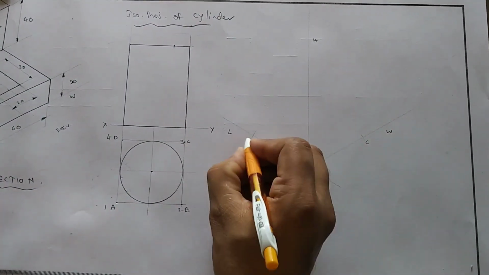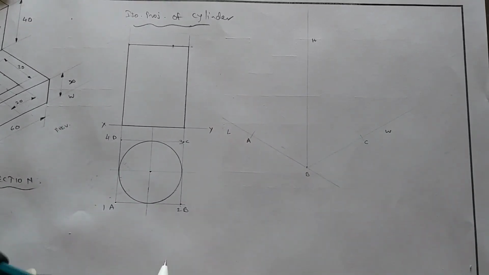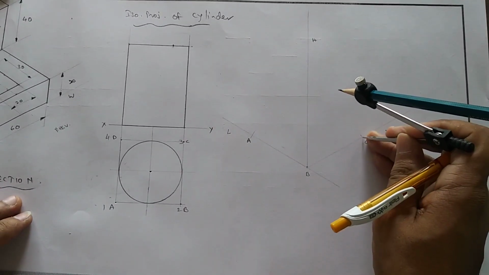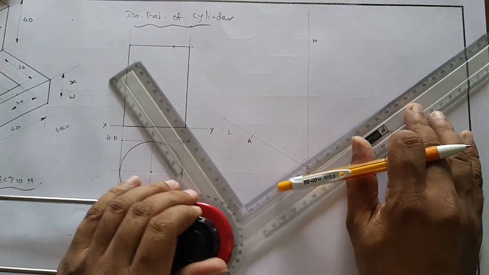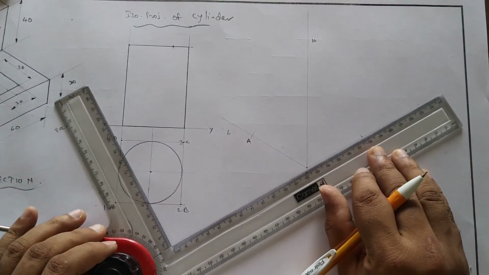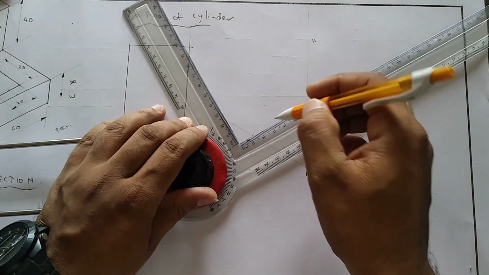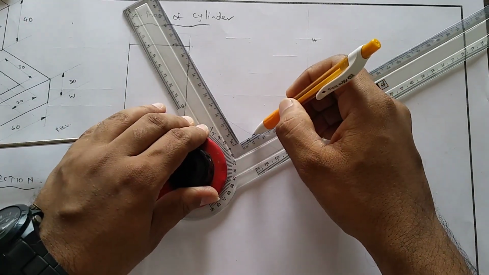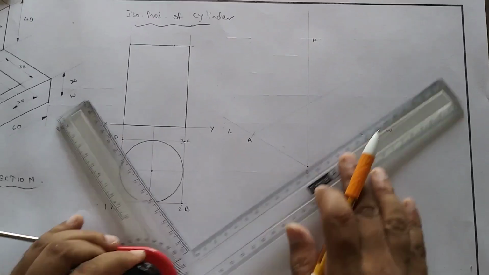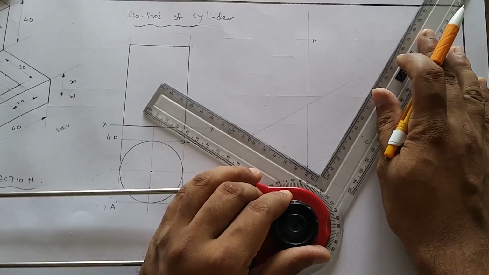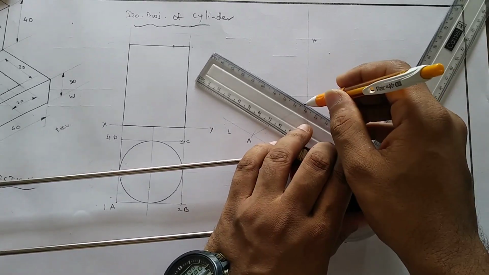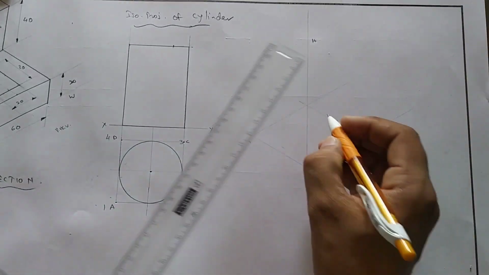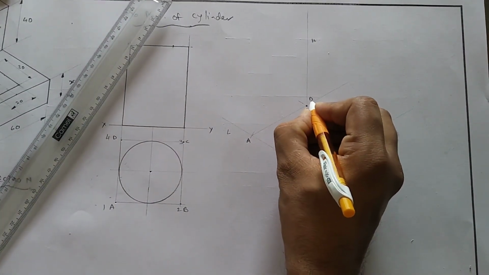So this is C, this is A, and we are left with D. Just draw the parallel lines to this, so that you can get the intersection of the two over here. This point would be D.